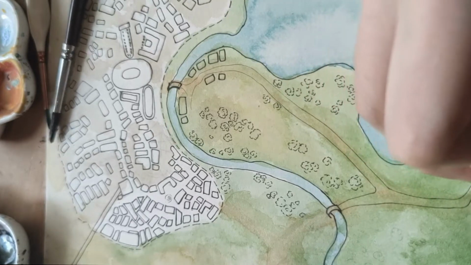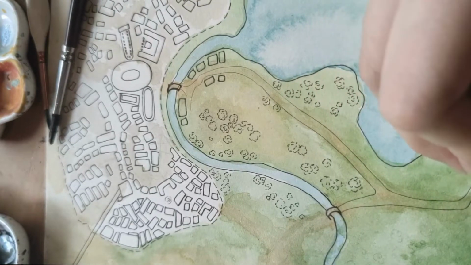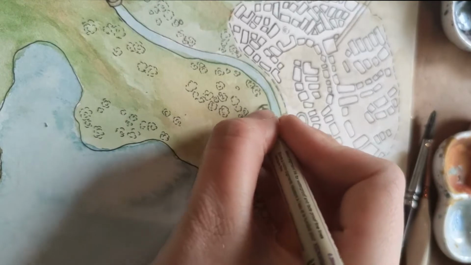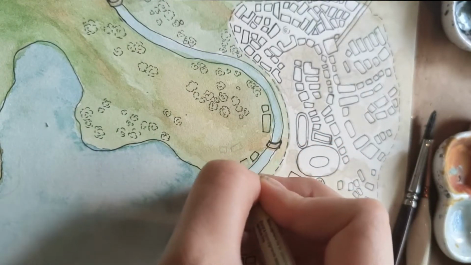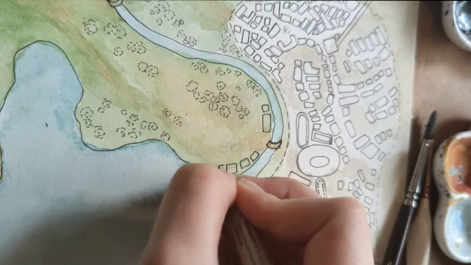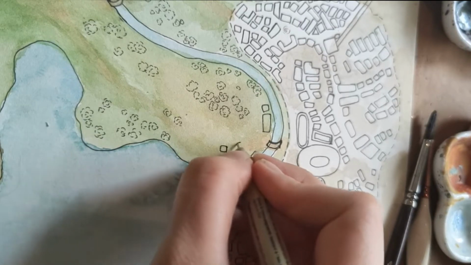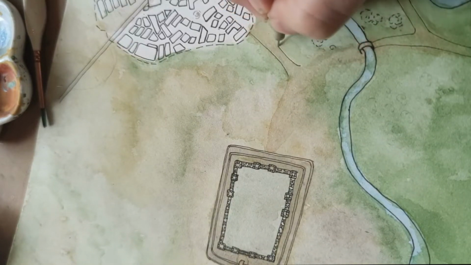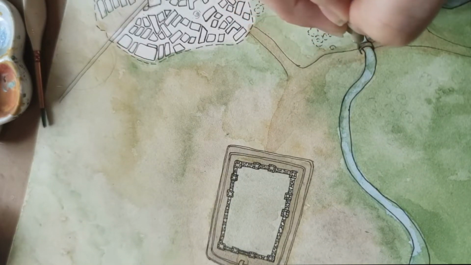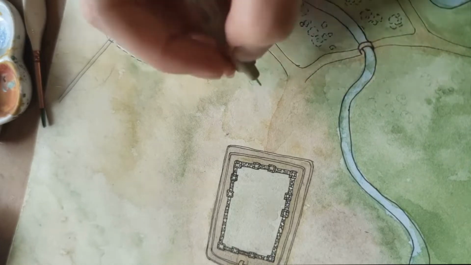I based a lot of the city sizes actually on Pompeii rather than Rome itself, just because Pompeii is probably closer to the size of the actual city. In fact, it's probably a bit big, but exactly what the population of New Rome is, is difficult to work out.